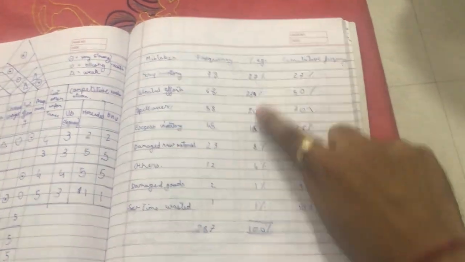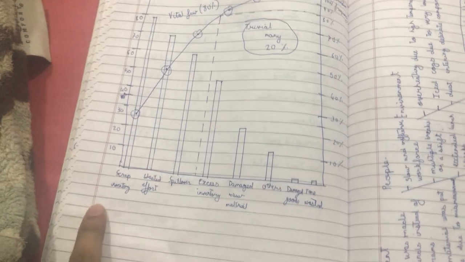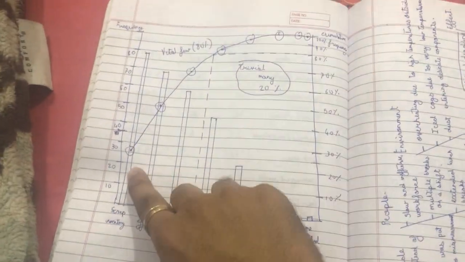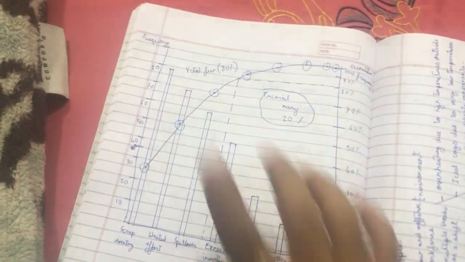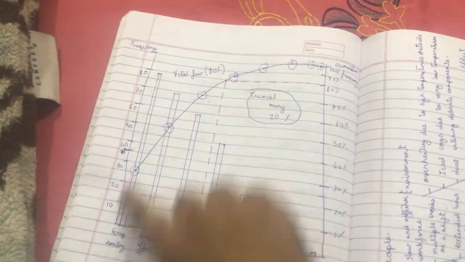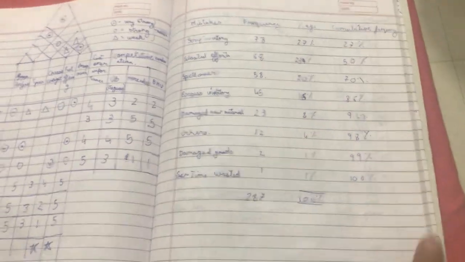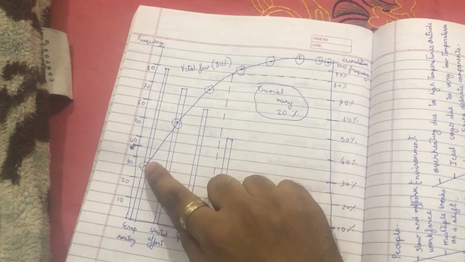Okay, the data was given here in descending order. You calculated the percentage, then you did the cumulative percentage, you made this box, then you put the names here, you put the 10, 20, 30, 40, 50, 60, 70, 80 scale here, then you made the 10%, 20%, 30% scale here, then you drew the histograms based on this column, then you made the cumulative frequency curve based on this column, and then you have to draw the points.